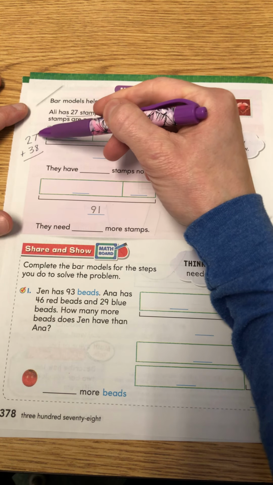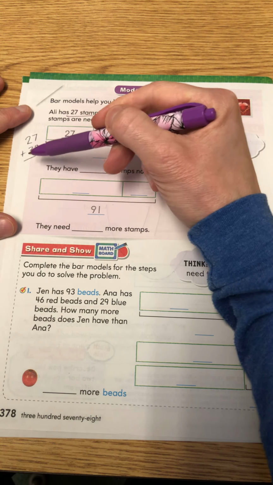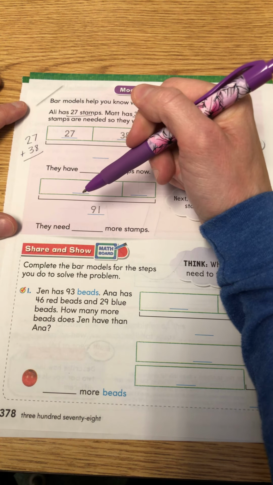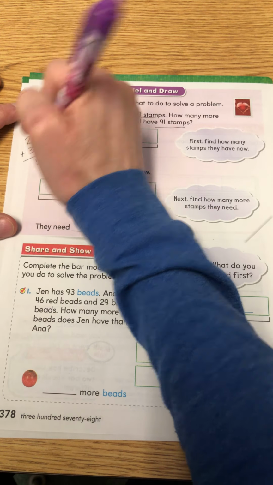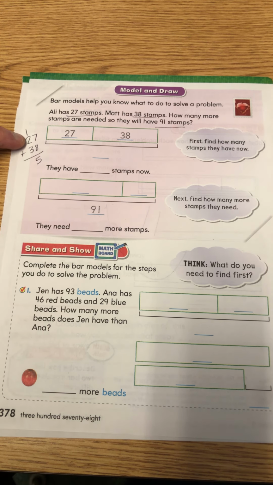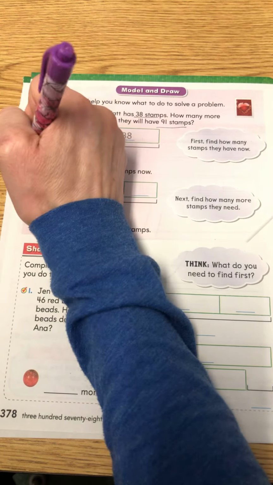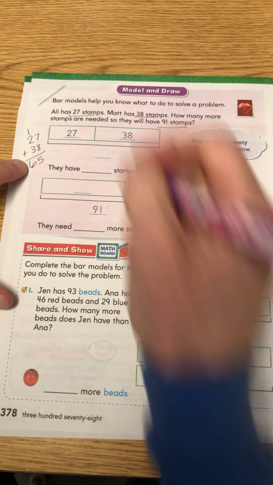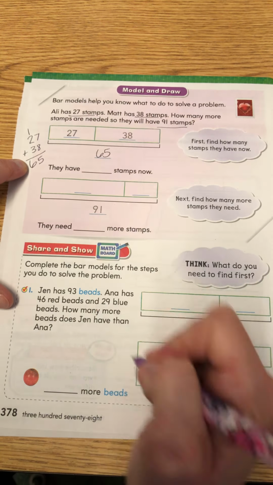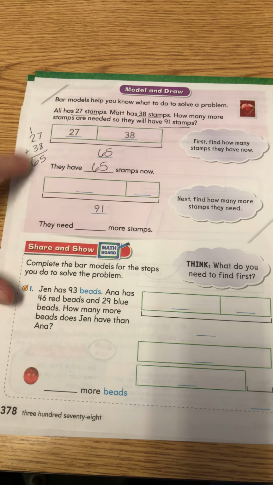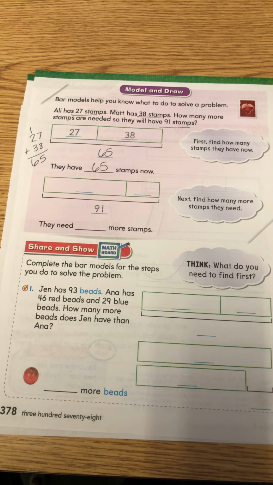But just like before, I start with my ones, and I remember I'm adding. So 7 plus 8 is 15. I write the 5 ones, regroup the 1 ten. And 1 plus 2 is 3, plus 3 is 6. So how many stamps do Allie and Matt have together? 65. So they have 65 stamps. So there's our first step. We had to add to find how many total we have.